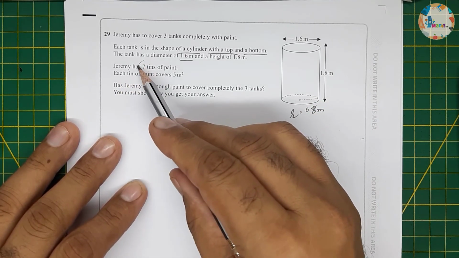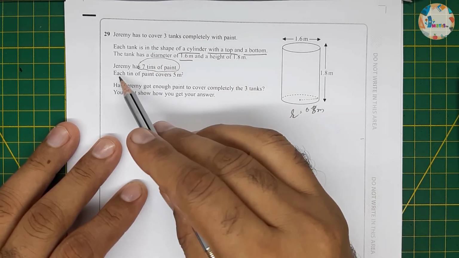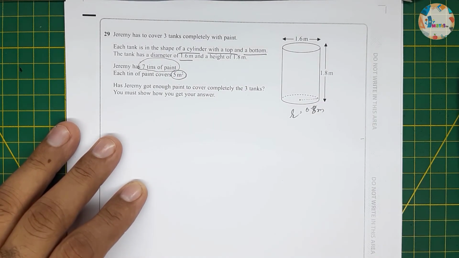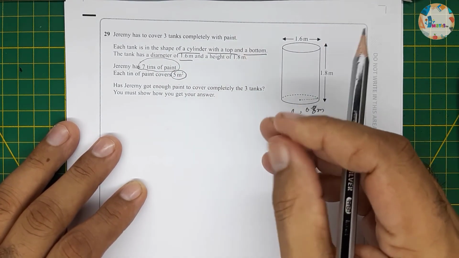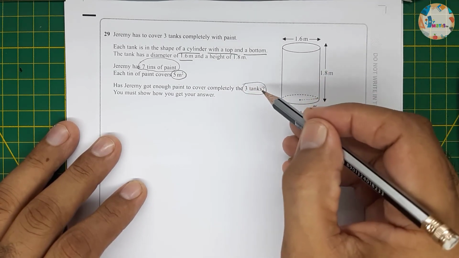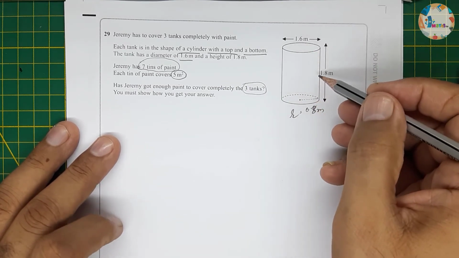Jeremy has 7 tins of paint. Each tin of paint covers 5 meters square. So has Jeremy got enough paint to cover completely the 3 tanks? Basically we will be checking the area of 3 tanks.